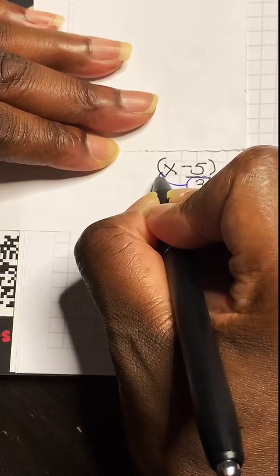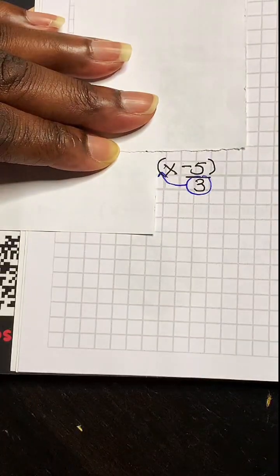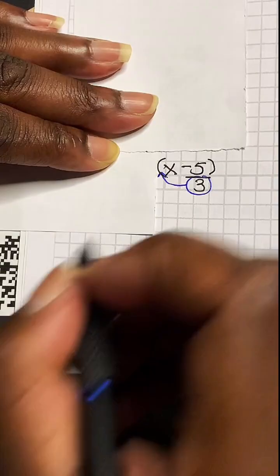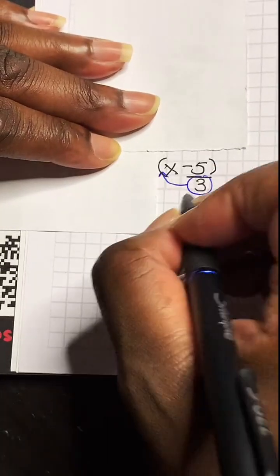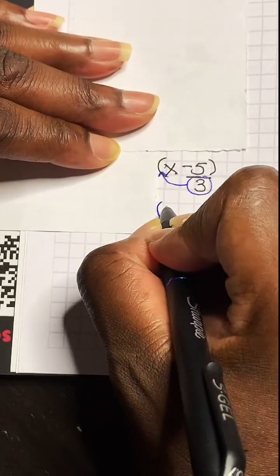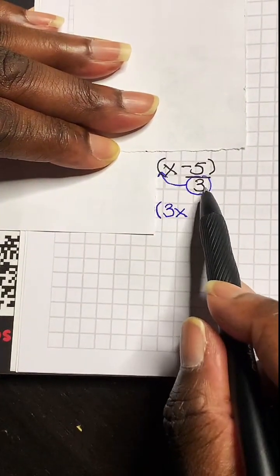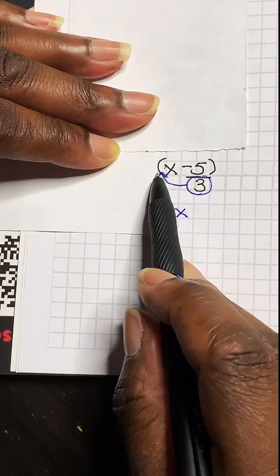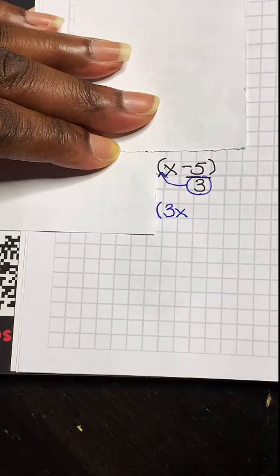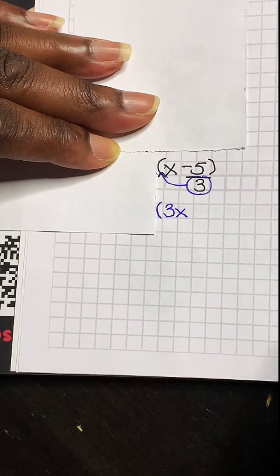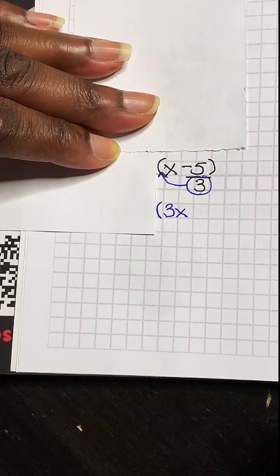slide it to be the coefficient of that x. So it's going to look like this. It's going to look like 3x. So if this 3 slides up to where the x is, what's left? There you go, Big Al. There you go, Nisa. Good.